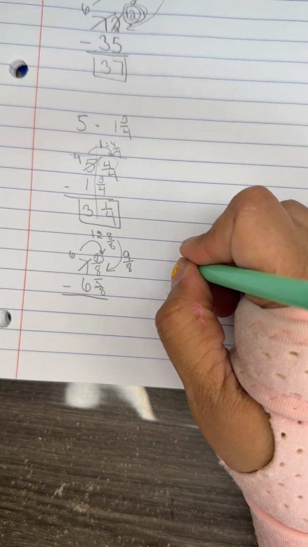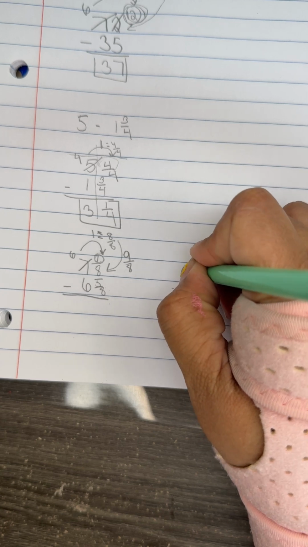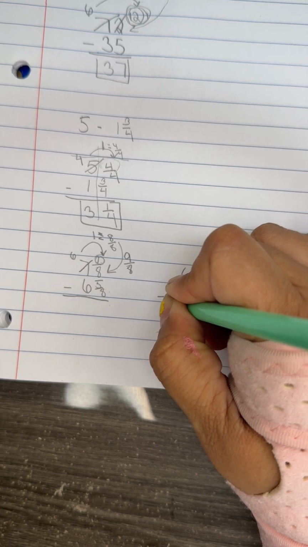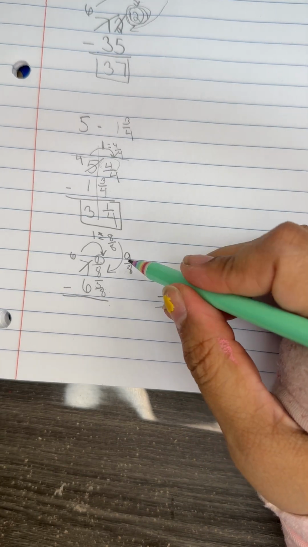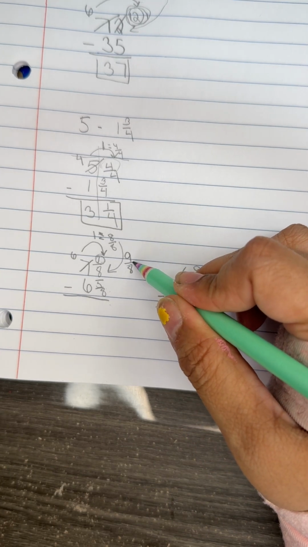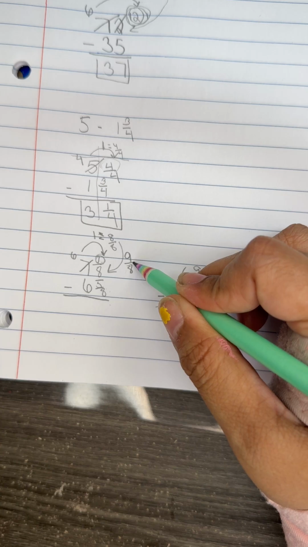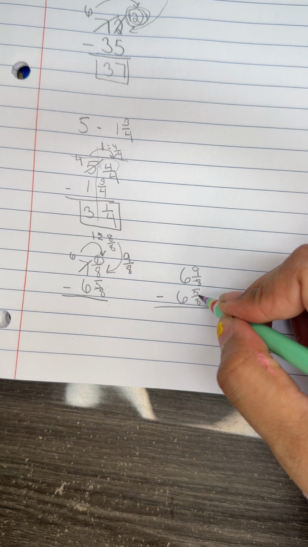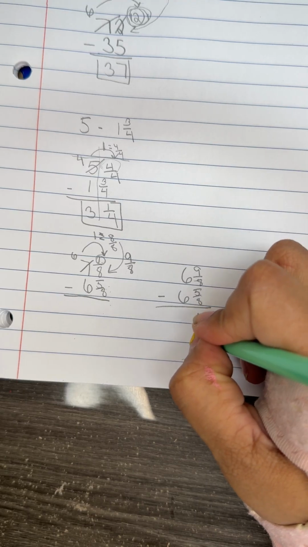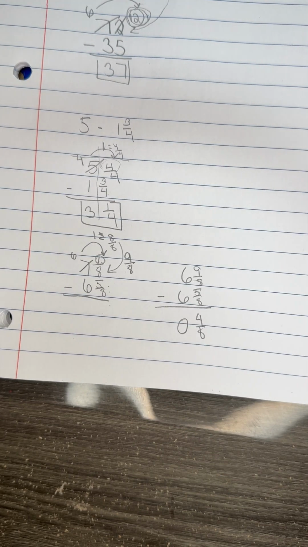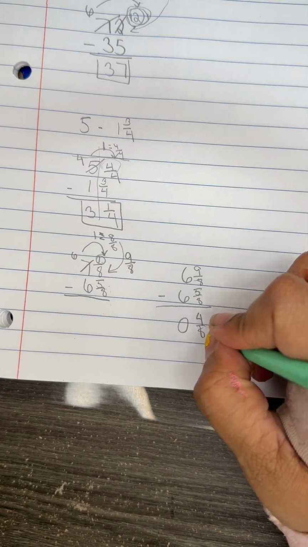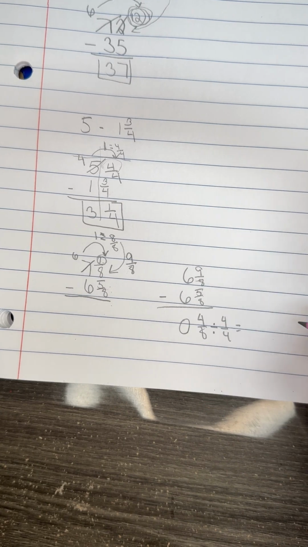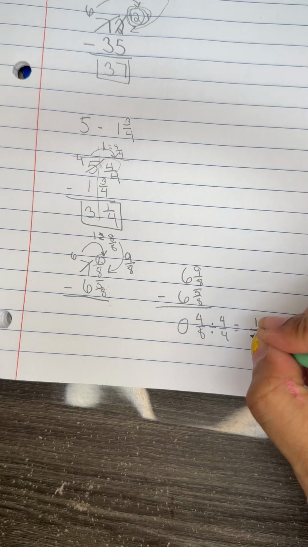If I want to rewrite it, I can rewrite it as 6 and 9/8 minus 6 and 5/8. If I don't, just like when normal subtracting, if I want to do 9/8 minus 5/8 here, that's fine as well. So 9/8 minus 5/8 is 4/8. 6 minus 6 is 0. Then I am going to simplify by dividing top and bottom by 4, and I get 1/2 as my answer.